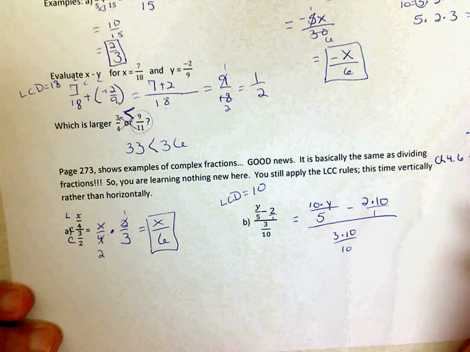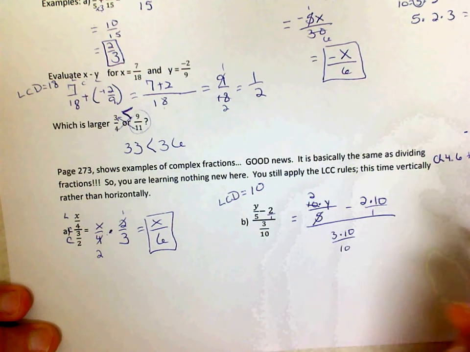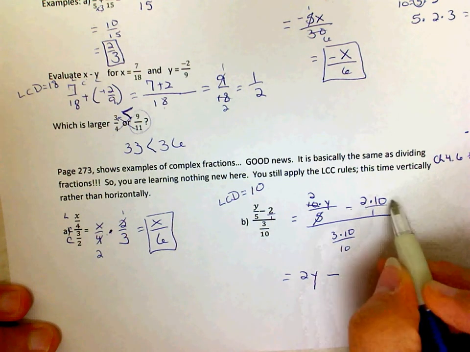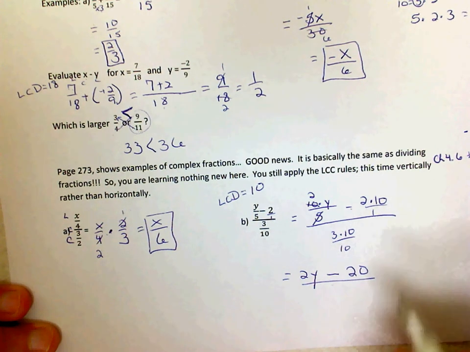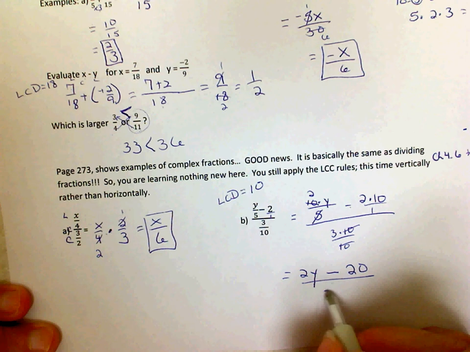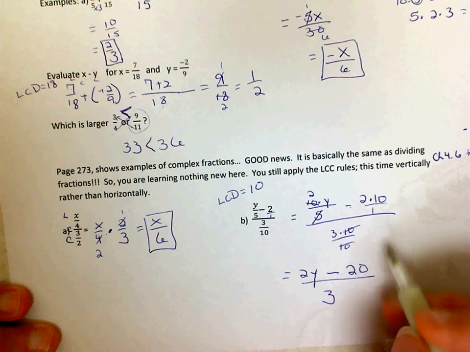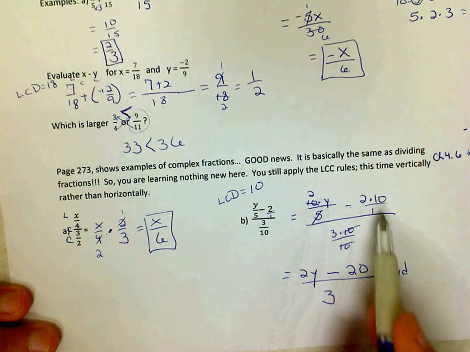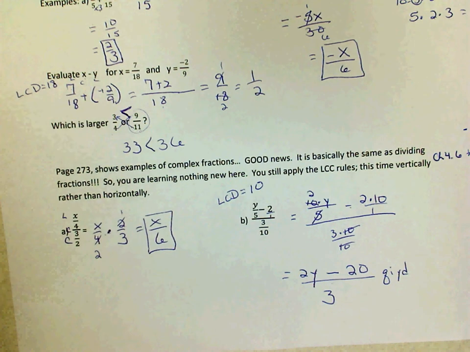Okay. Well, 5 goes into 10 2 times. That leaves me a 2y minus, nothing cleans up other than just saying 2 times 10, which is 20, over, and 10 divided by 10 goes away, leaving 1 times 3, which is 3. And since this has a y and this doesn't, we can't combine them. And instead of a bunch of little fractions, we only have one big fraction now. And if you need that information and you don't get it, ask later.